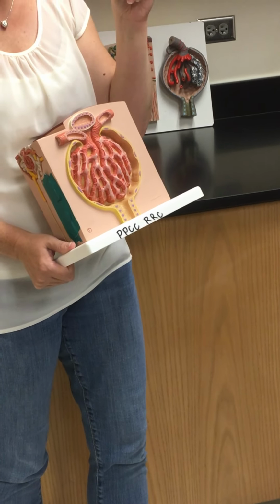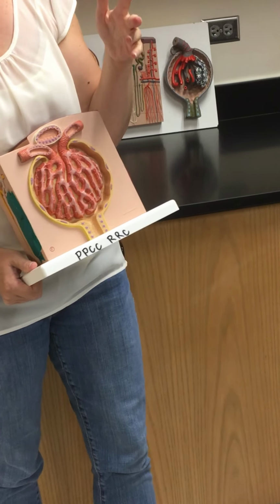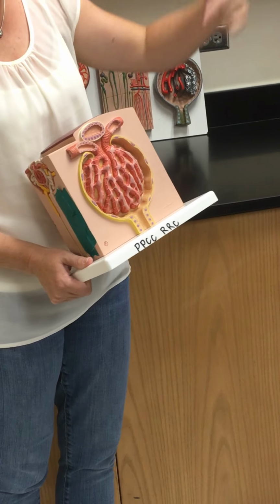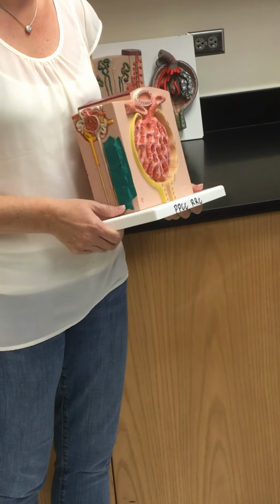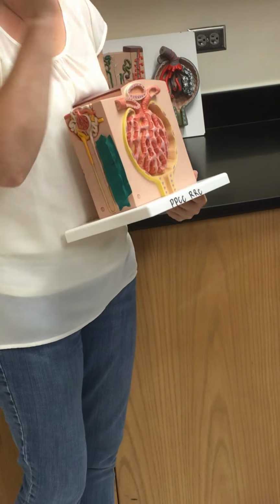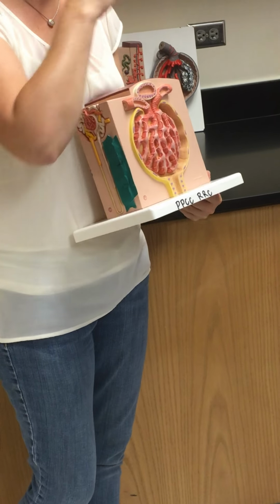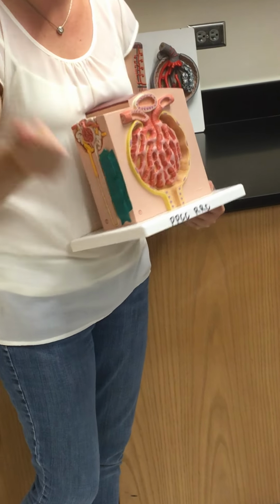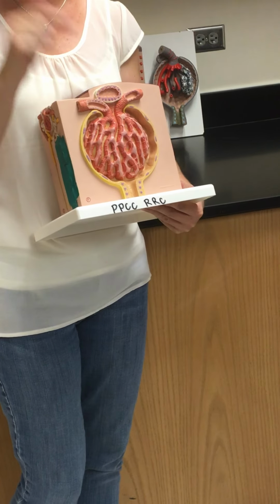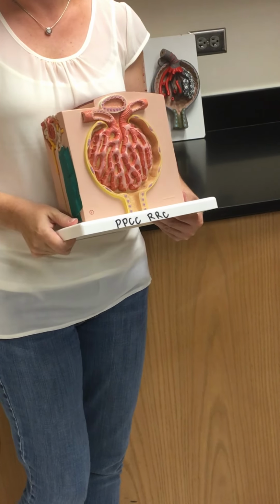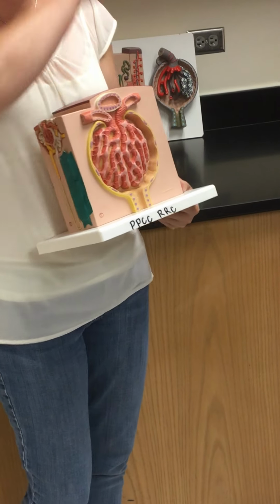One, it's going to stimulate the release of aldosterone, which is going to come back and target the DCT and tell it to retain sodium. It's also going to stimulate the release of ADH, which is going to target the collecting duct to retain water. Everything's coming together.